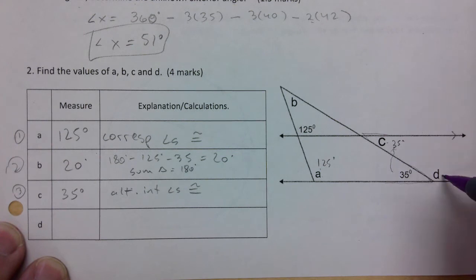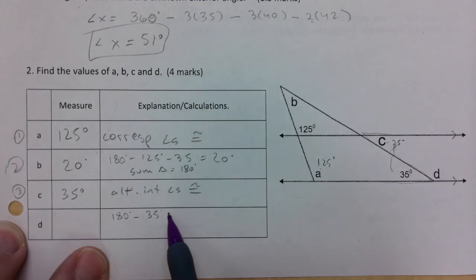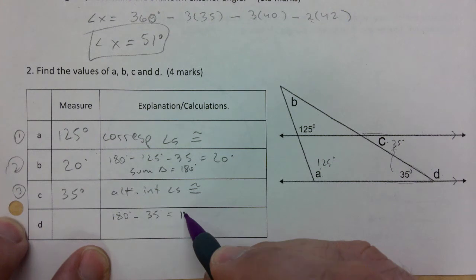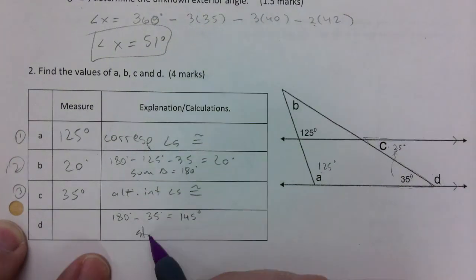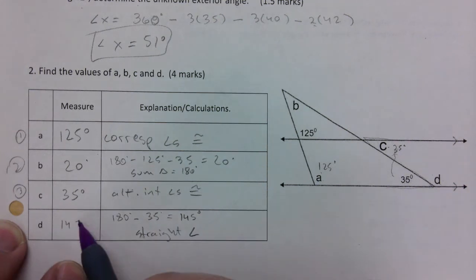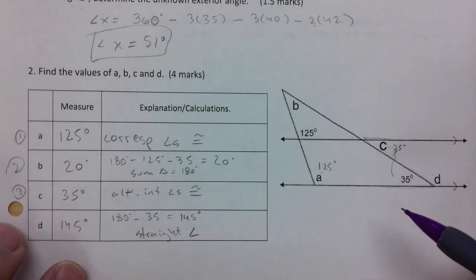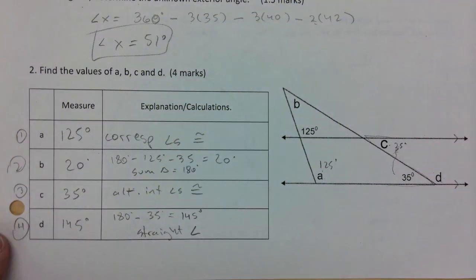It's up to you. So we get 180 minus 35, and that's 145 degrees, straight angle. So that's 145 there. Okay, that's my fourth angle that I found. I would prefer if you tell me which one you did first. And that's that for this page.